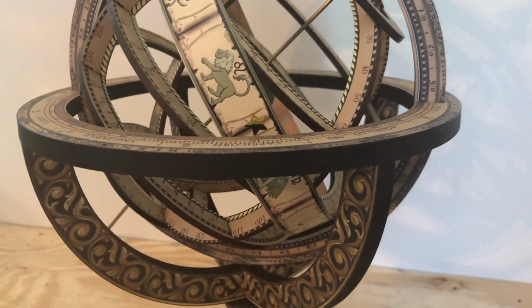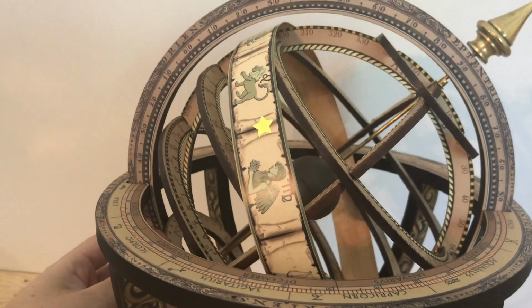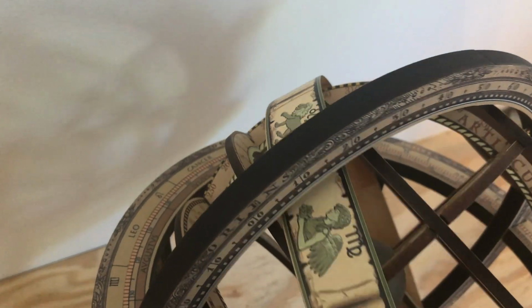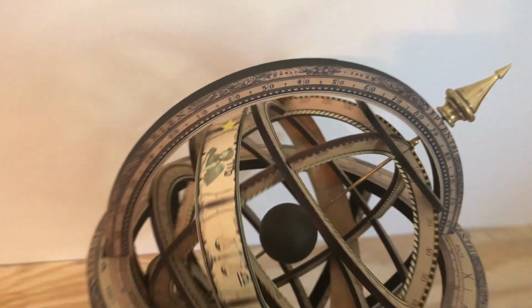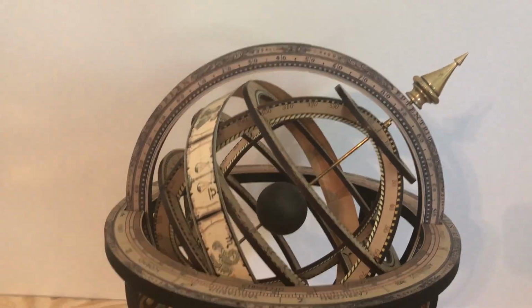Now, starting off at that location, we rotate the sphere, and the arc of the Sun for that day can be traced out. At noon, the moment when it crosses the local meridian, we can see how high the Sun will arc for this given day.